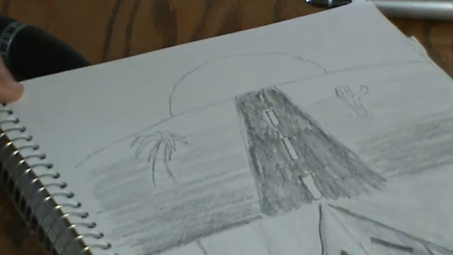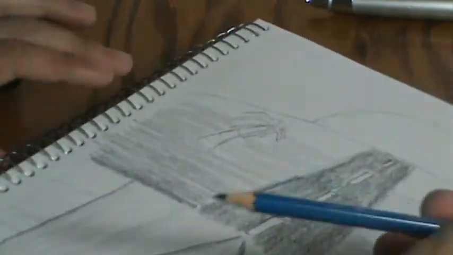Now since there are objects in the light, we gotta give them a shadow as well. So, palm tree, we just gotta give it light.